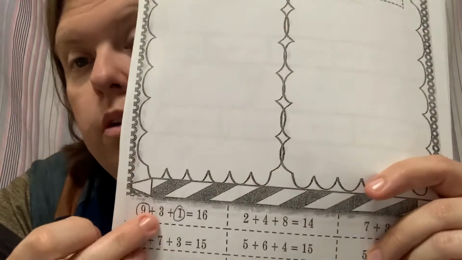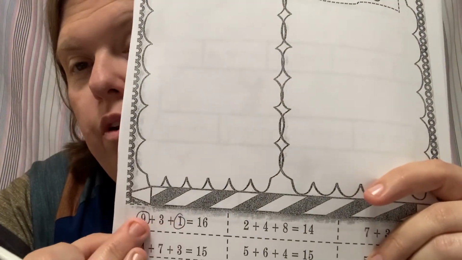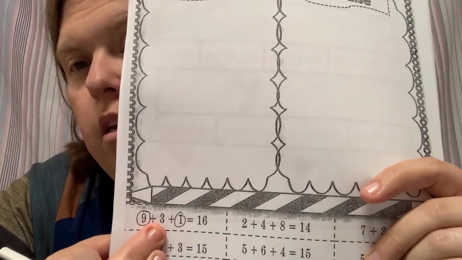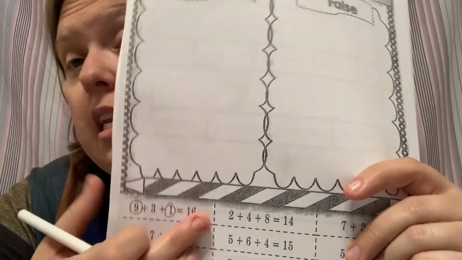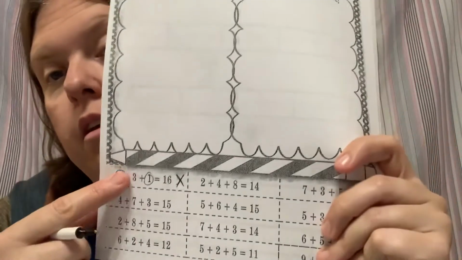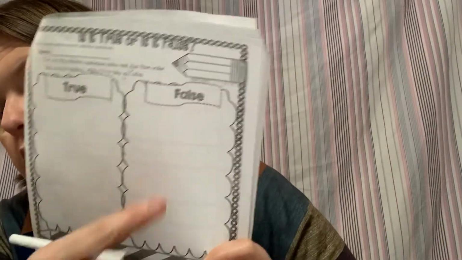So 9 plus 3 plus 1. Well, I know 9 and 1 make 10. So 9 and 1 are 10, and 3 is what's left. 10 plus 3 is 13. So this is not correct. Okay. So when you cut it out, you're going to put this in the false category because that is not correct.